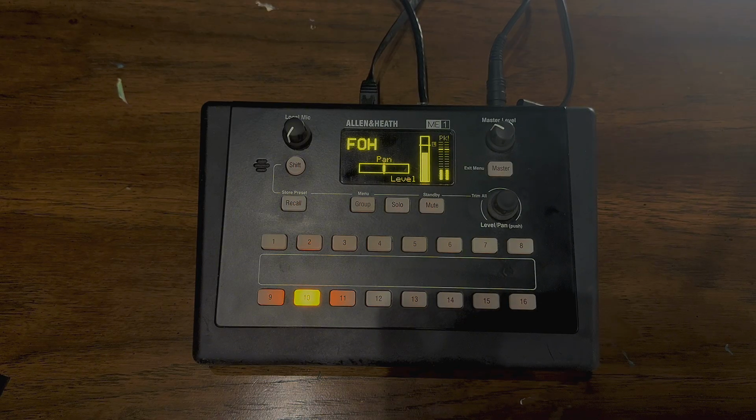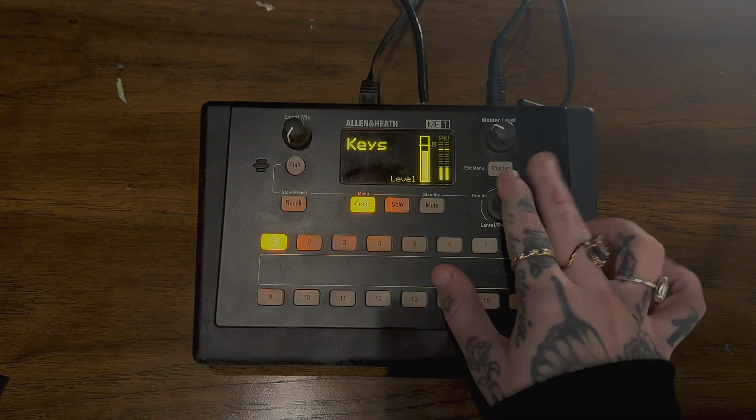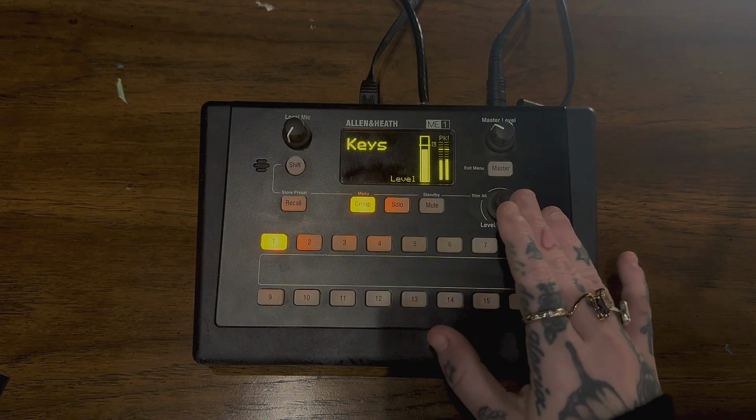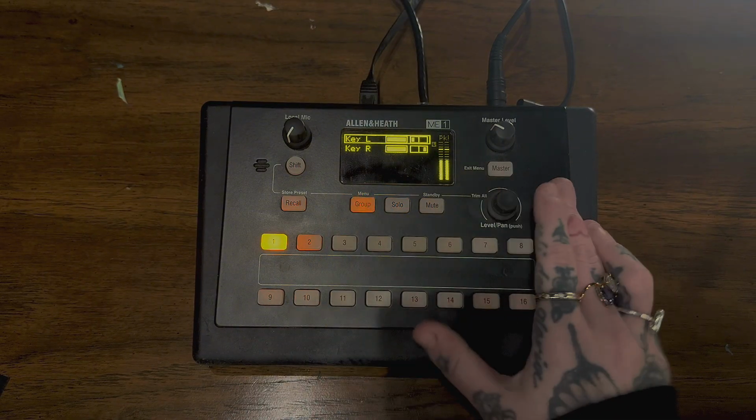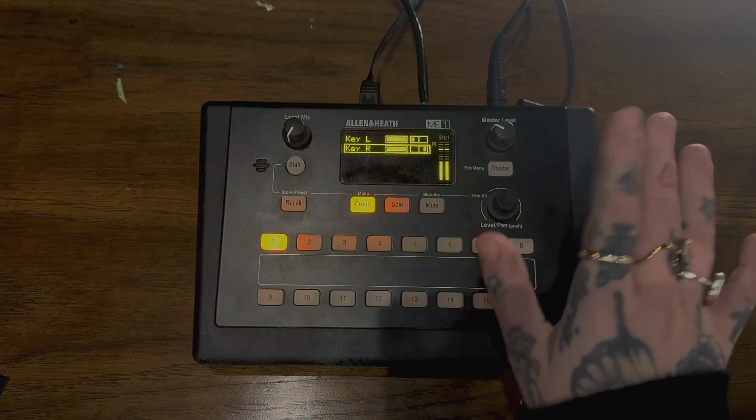That's all it is. Now, let's talk about groups, right? So we have here this keys group. This fader is going to adjust the volume of everything in the group. So I have keys left, keys right. You see it's pan to the left. Well, actually, okay, hold on. Let's talk about this first.